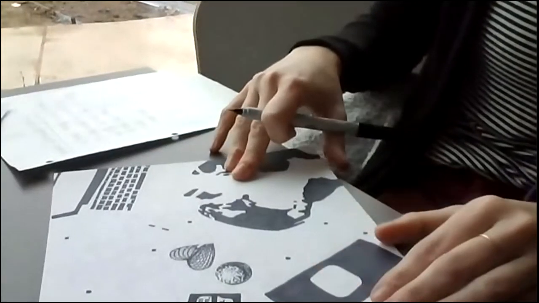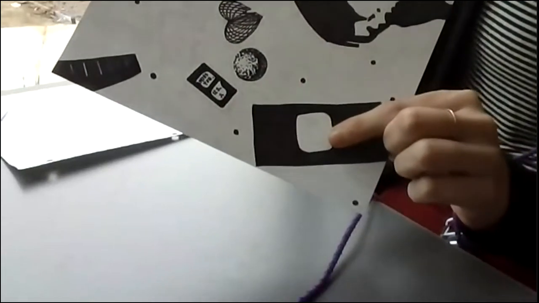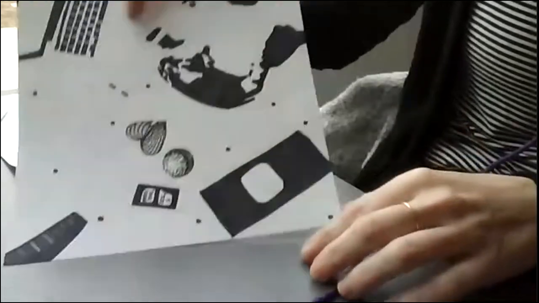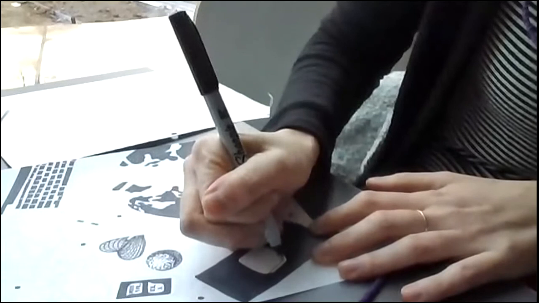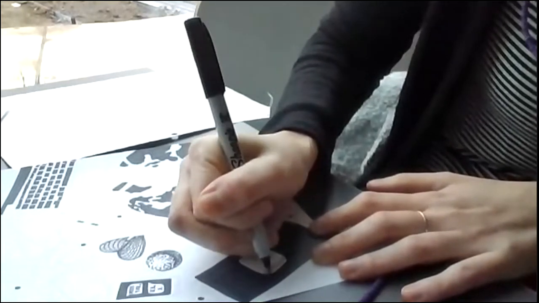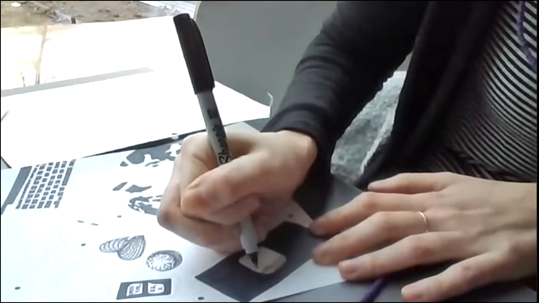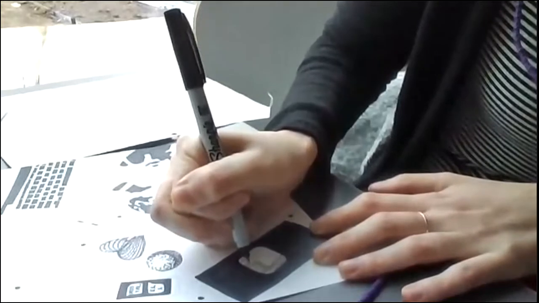So for example, for the zoom part right here, I know that the middle needs to be white, but out there is like a medium tone, so I could do some hatching there. So I'm just going to carefully draw some lines. Once again, I would do this in pencil if it weren't that I was trying to do this for a video.